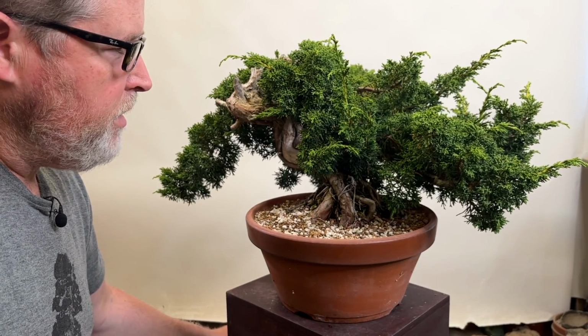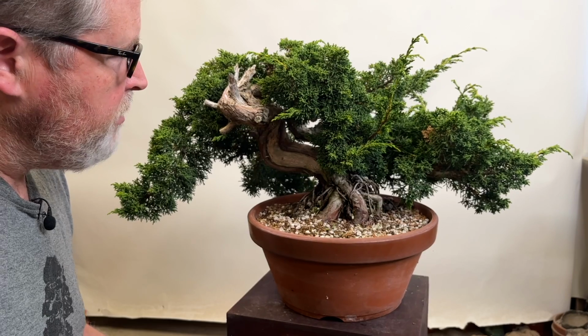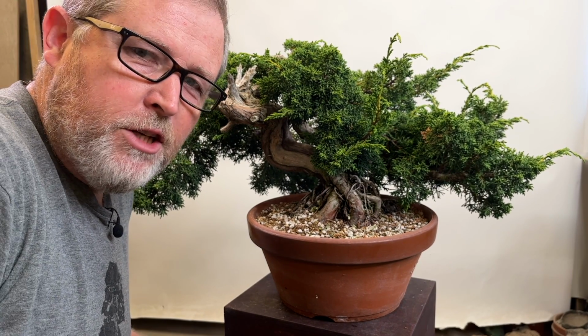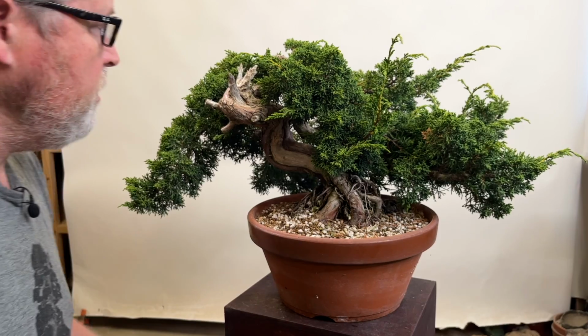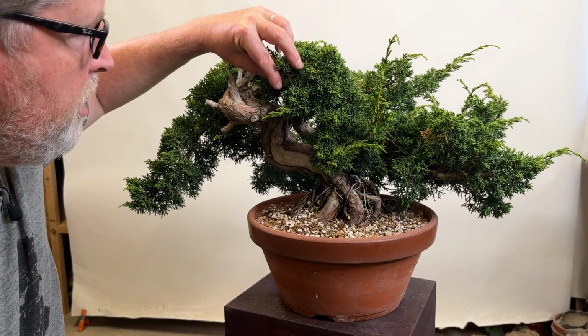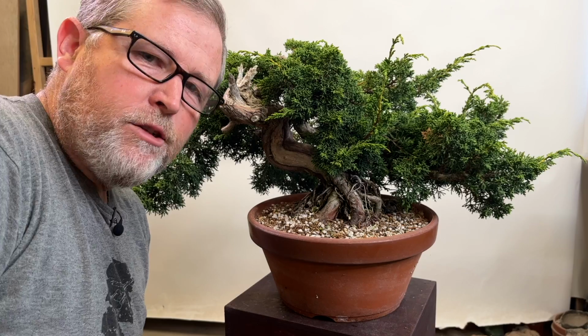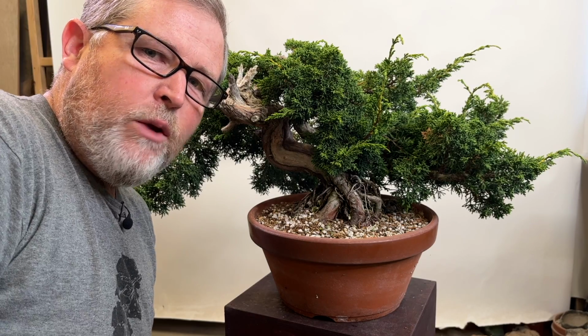So I'm going to work on it today, and the first thing I'm going to do is what I do with any juniper when I start working on it, and that is to just come in here and clean up the bottoms of these branches so that I can do a structural analysis of the tree and then decide what the next steps are.